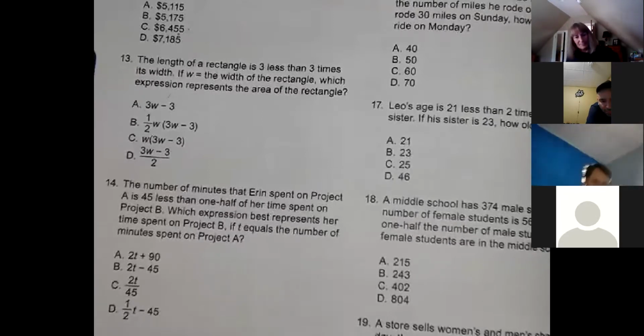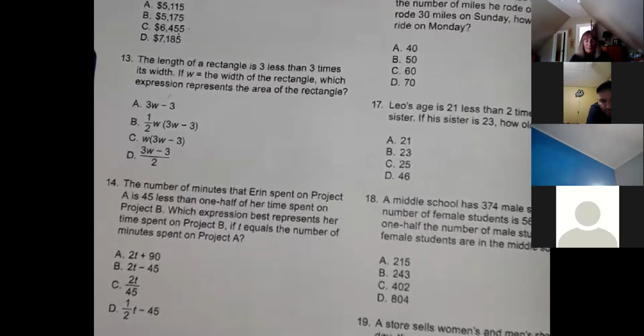Yeah, we'll do this one. Number of minutes that Erin spent on project A is 45 less than 1/2 of her time spent on project B. Okay, so every time that I've been working these, when I see a 45 less or a 15 less, you've seen me write that down first. Okay, so 45 less. I write that down first.